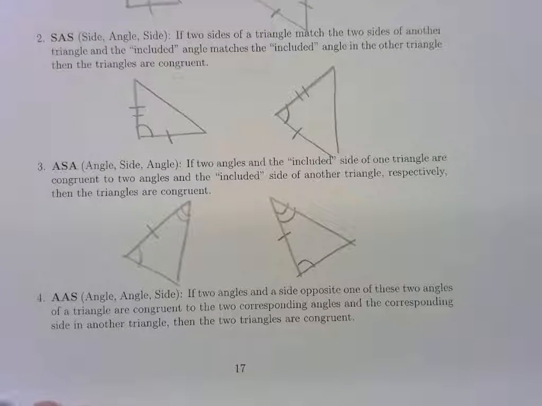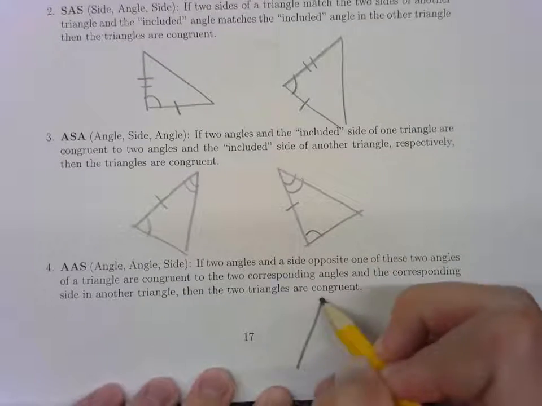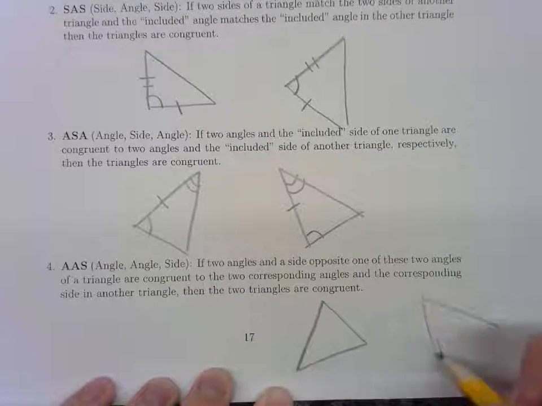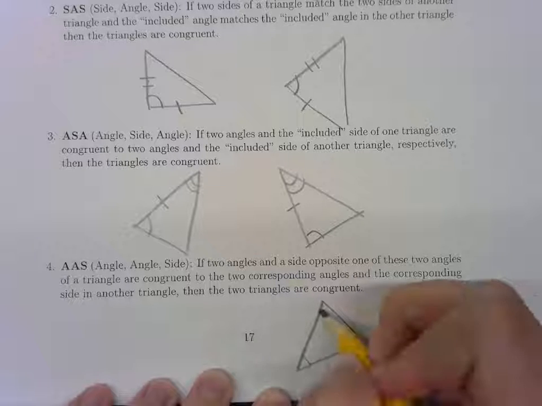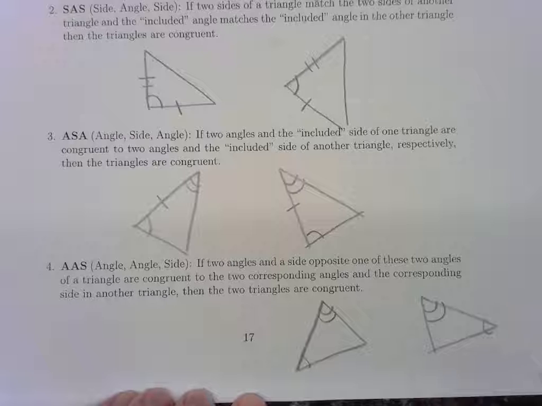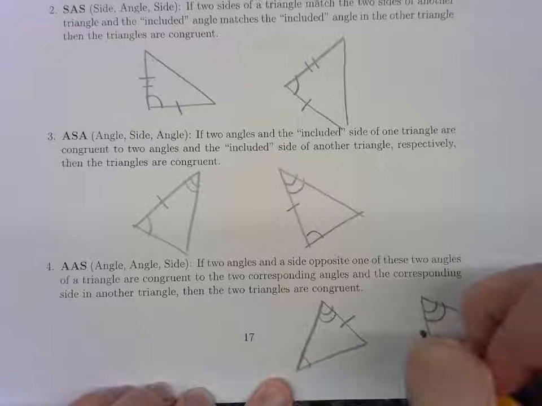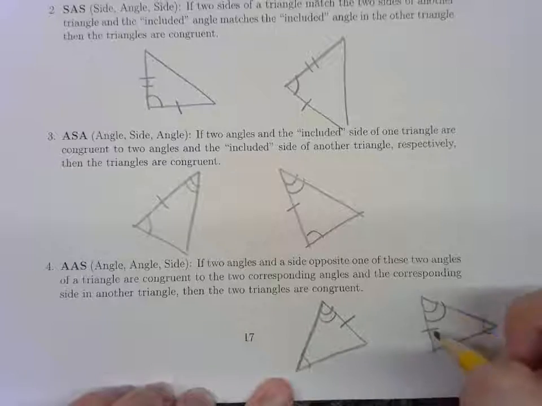And then the last one, angle, angle, side. If 2 angles and a side opposite one of these 2 angles of a triangle are congruent to the 2 corresponding angles and the corresponding side in another triangle, then the 2 triangles are congruent. Okay, so just drawing 2 triangles again. Let's say we have this angle and this angle congruent. Then it says one side opposite one of the congruent angles. So it could be this side or this side, and I'm going to pick this one. So you have angle, angle, side; angle, angle, side.